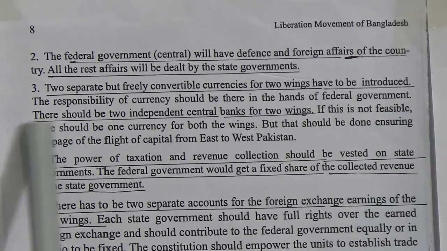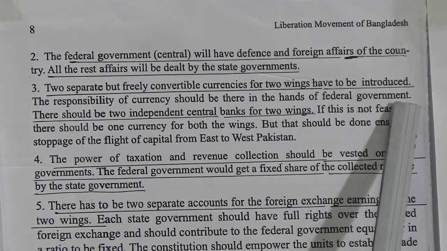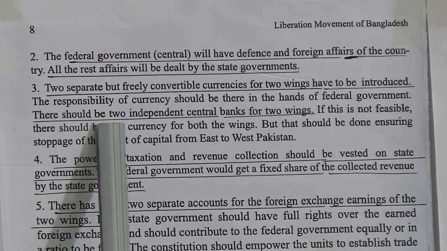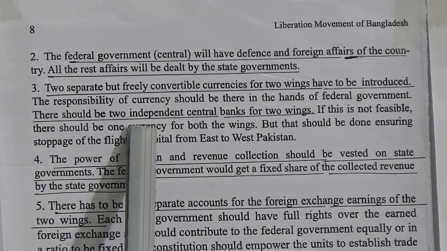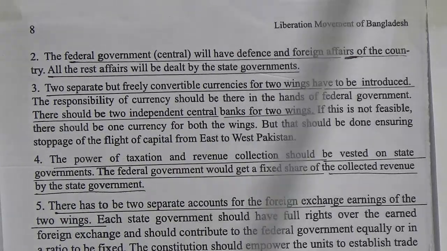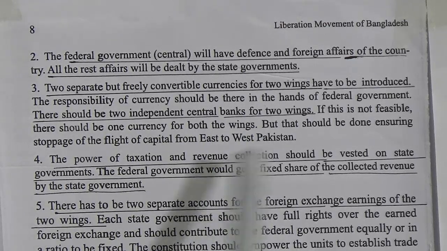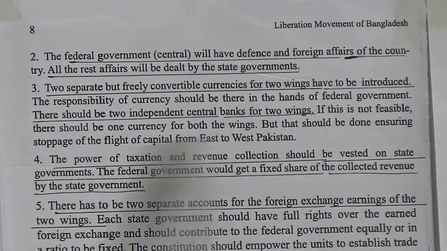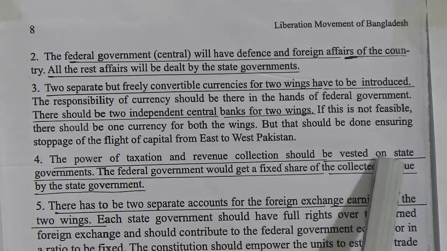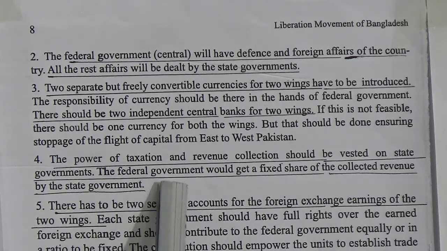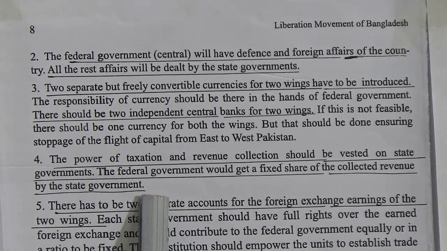of Pakistan. The responsibility of currency should be in the hands of the federal government. So the responsibility of currency should be in the hands of the central government. There should be 2 independent central banks for the 2 wings, and they also wanted separate central banks for the 2 wings. And number 4, the power of taxation and revenue collection should be vested in the state governments. The federal government would get a fixed share of the revenue collected by the state government.